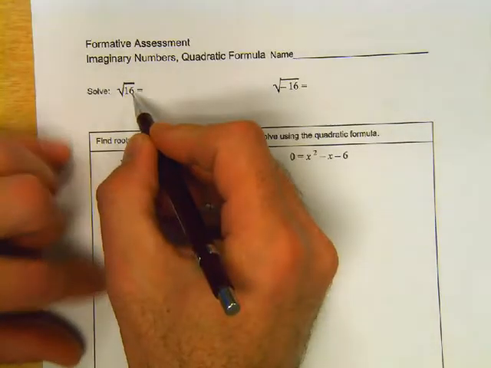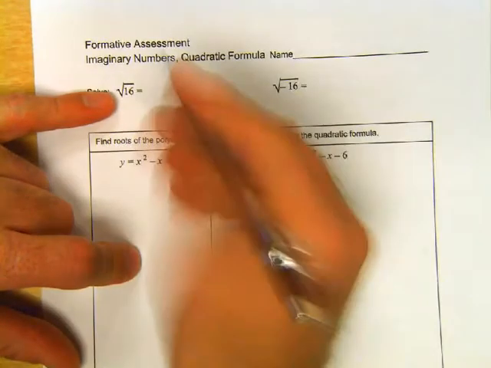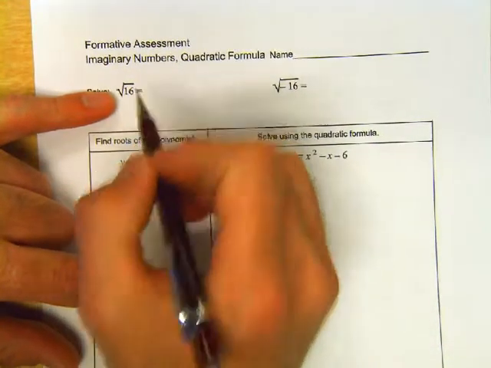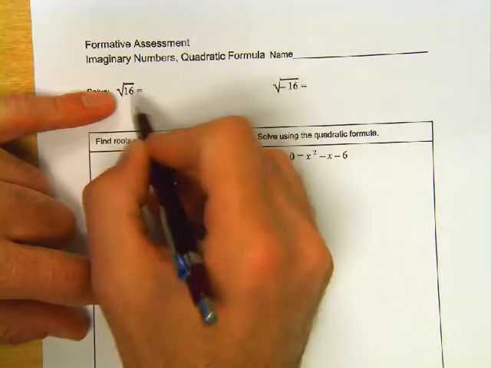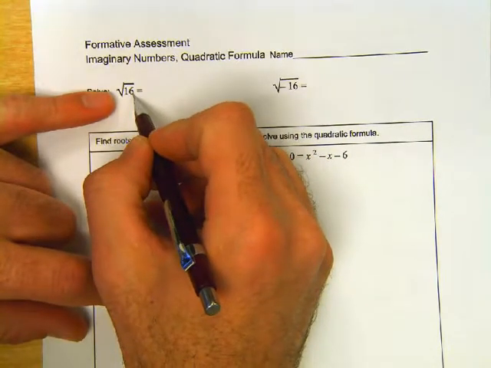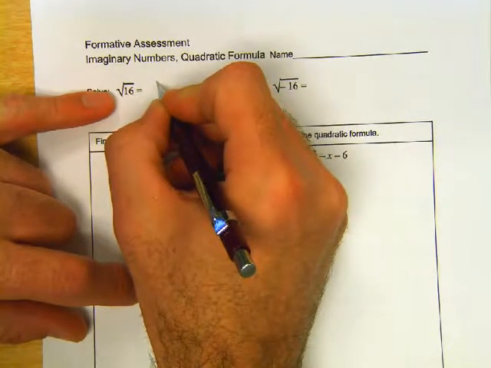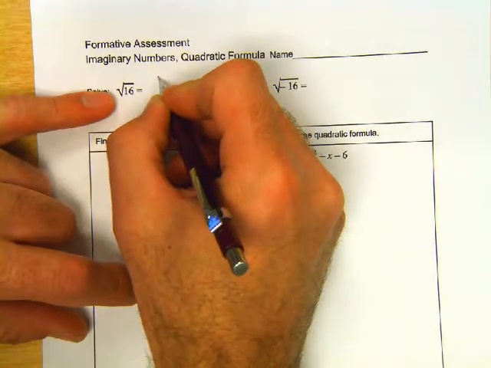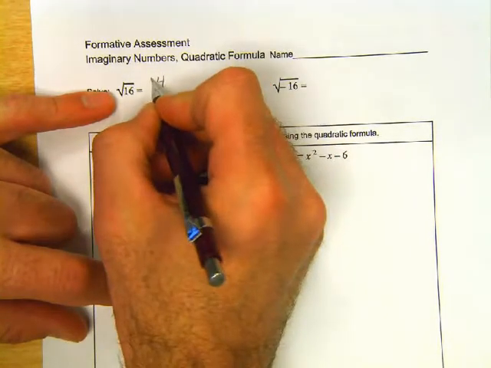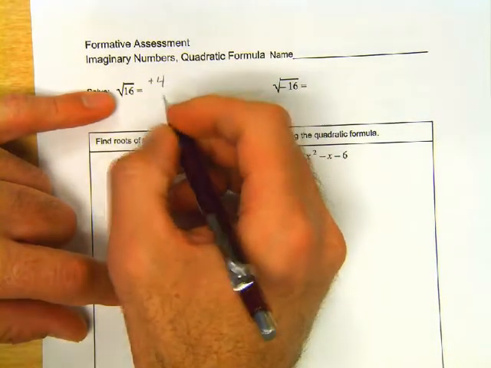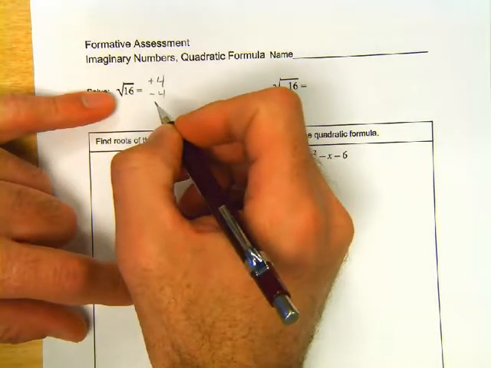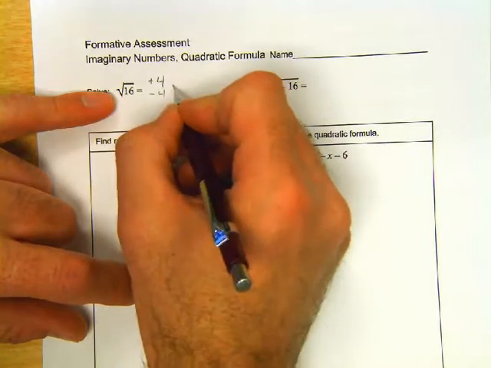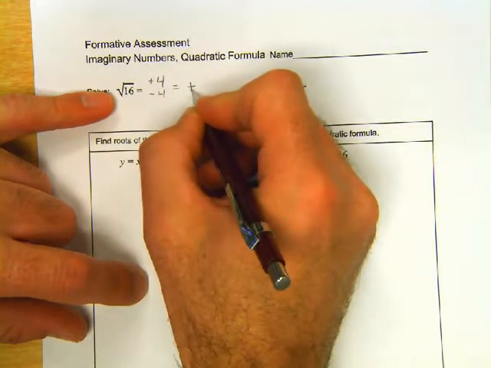So, square root of 16. This is asking us, what two identical numbers can you multiply together to get 16? You could do 4, right? Because 4 times 4 is 16. Or you could do negative 4, because negative 4 times negative 4 is 16. So we typically write this plus or minus 4.